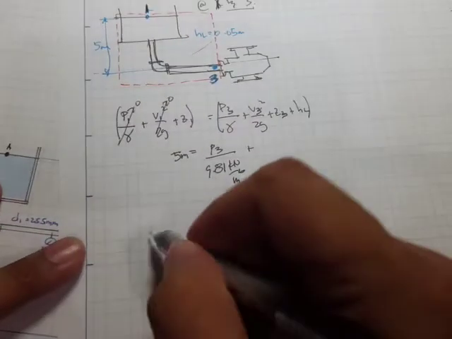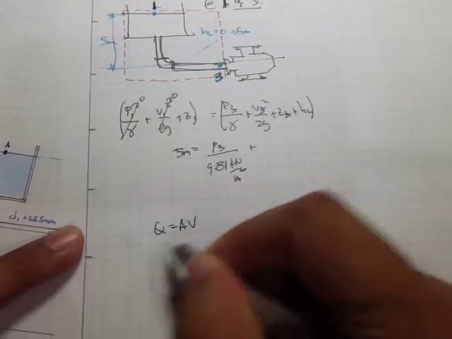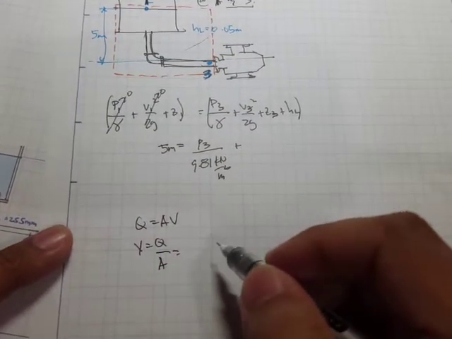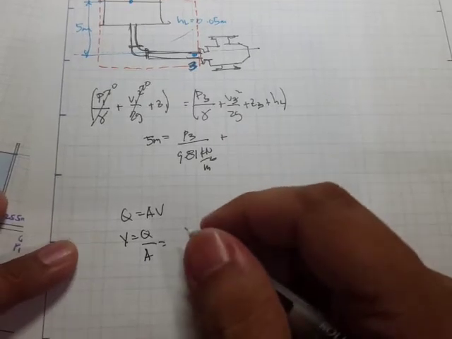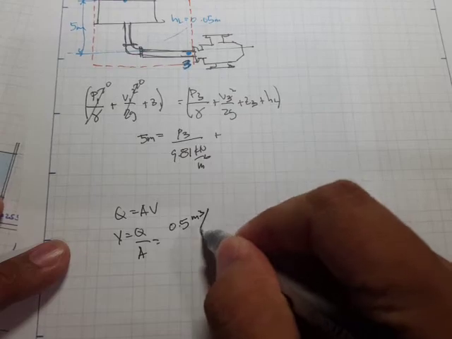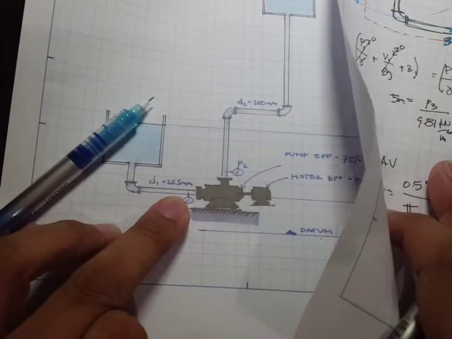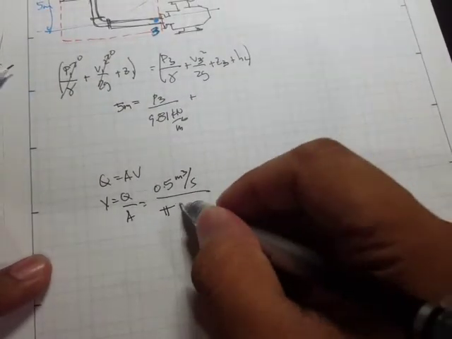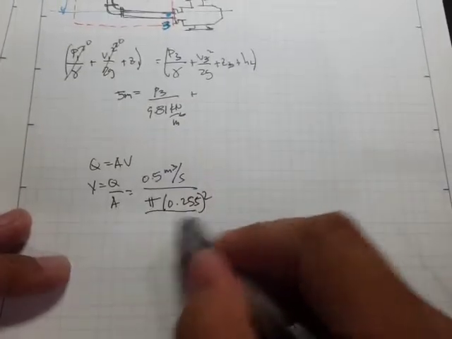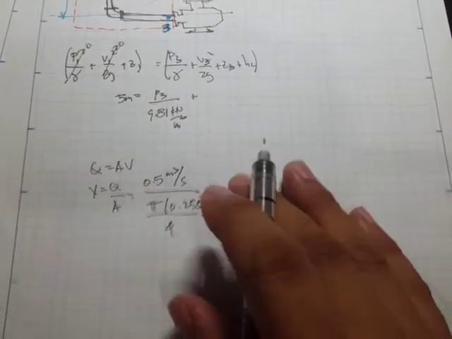If we solve this, Q is equal to AV, and V at this point is equal to Q over A. The Q is 0.5 cubic meters per second, divided by pi times the diameter, 0.255 meters, squared, over 4.